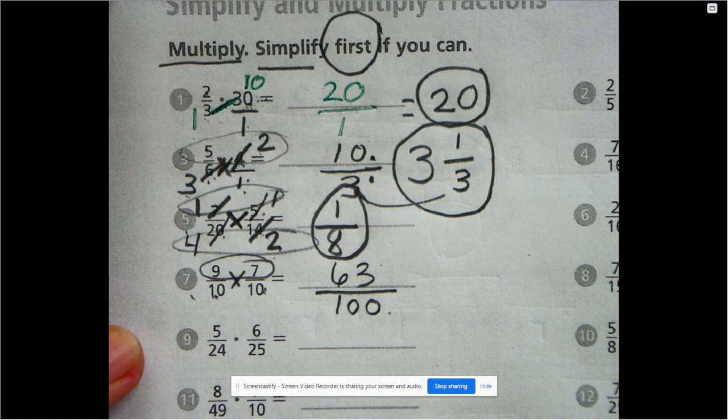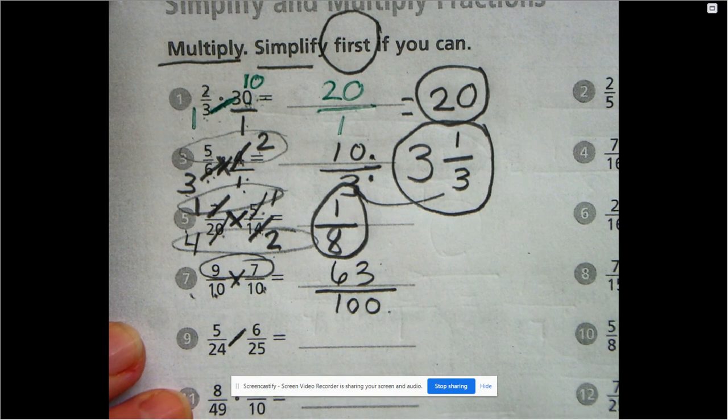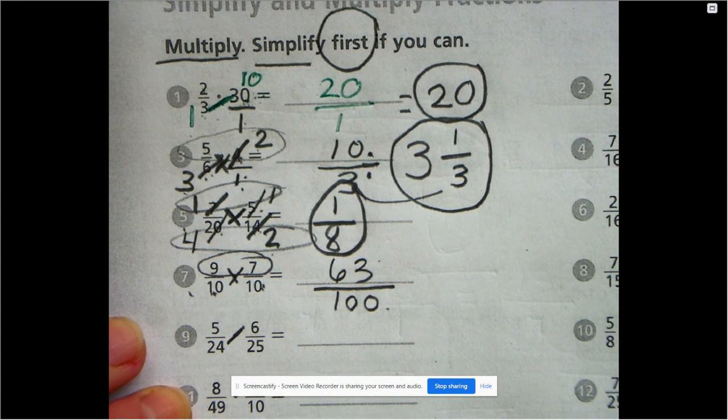Number 9, what connection do you see with 6 and 24? What is that factor? Now you're saying to yourself, wow, 2 can go into 6 and 2 can go into 24. Yes, those are factors. But is there a factor that is larger?